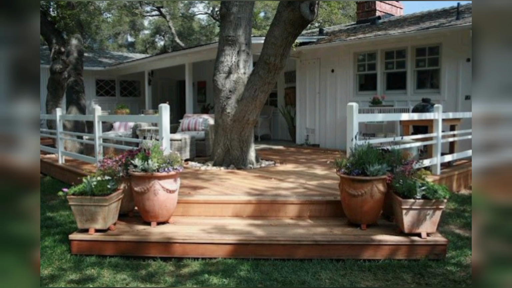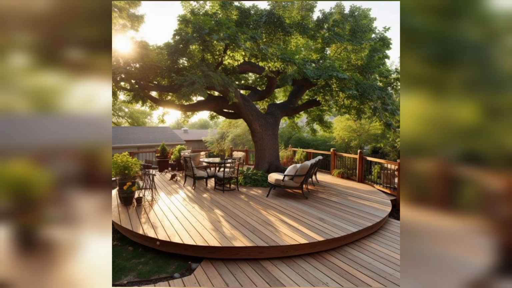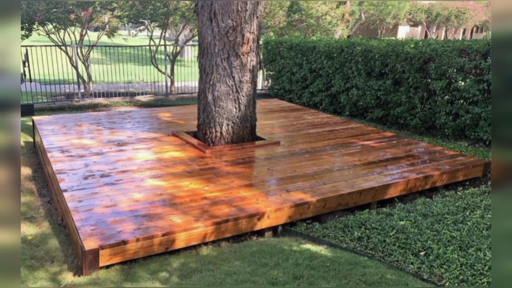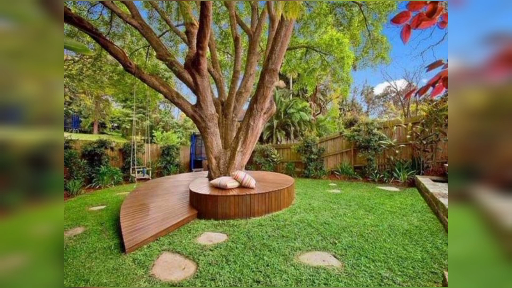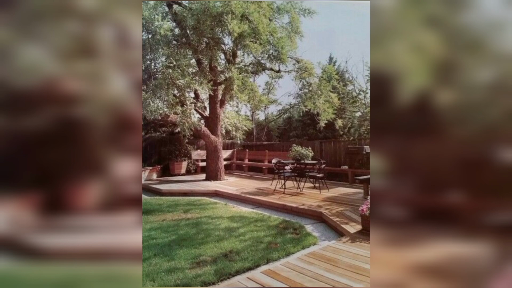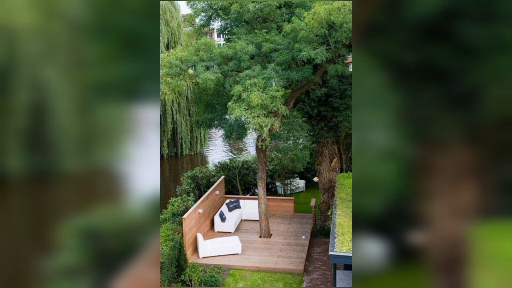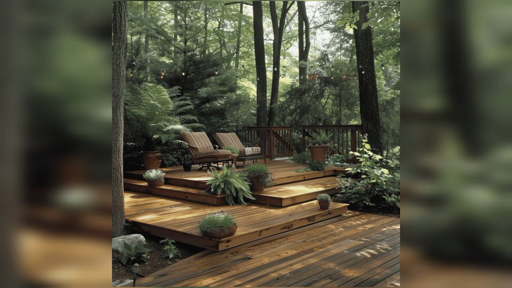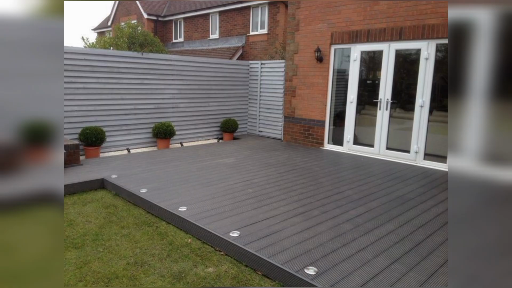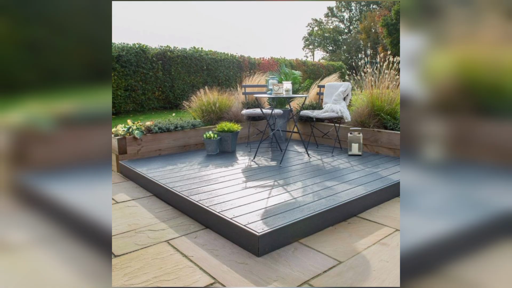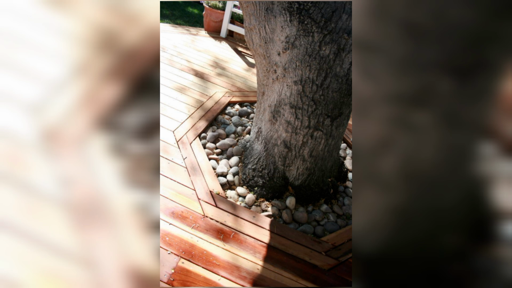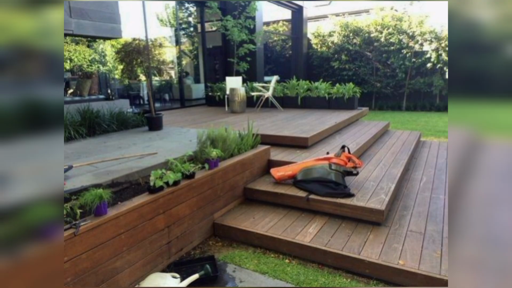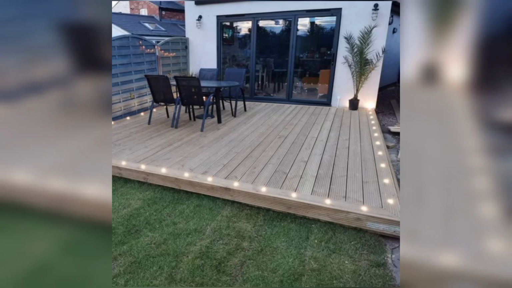The functionality of the deck must adapt to the needs of the tree. Factors such as tree species, root system and soil conditions play a key role in determining whether a tree can coexist with a deck. Consider the maintenance and safety of the deck around the tree, including rigging for movement, both to adapt to the safety and the health of the tree.